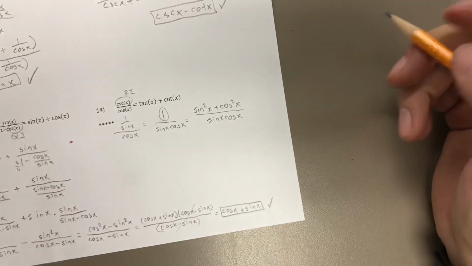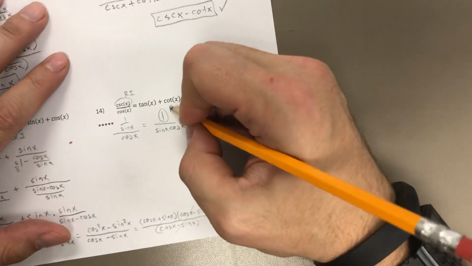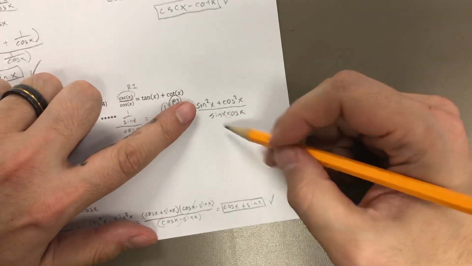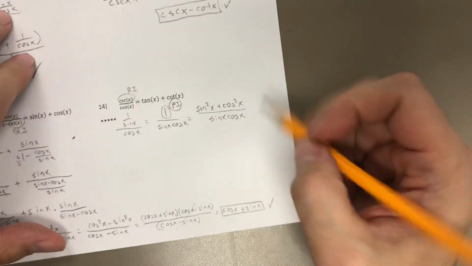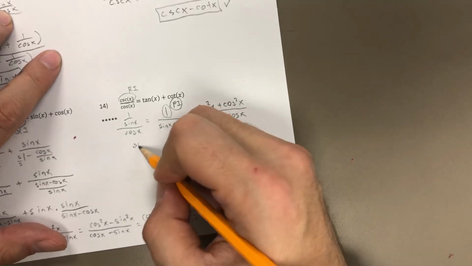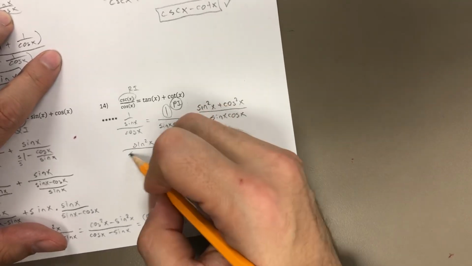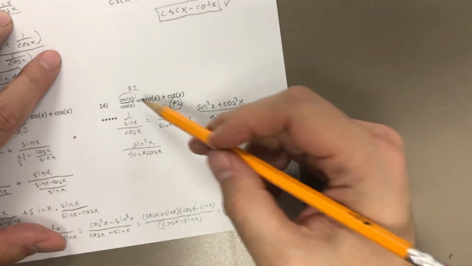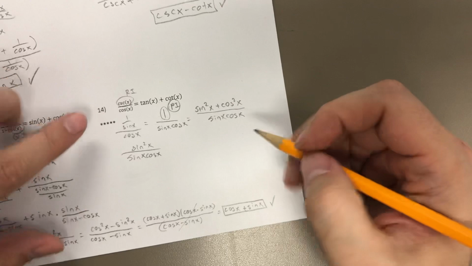Oh man, that did it. Okay, so that's the Pythagorean identity. Now we're going to split these two fractions apart. So remember, this is just one number, so it's like sine squared of x over sine of x cosine of x. It's so weird. It started out real simple, and it's ballooning up all of a sudden.